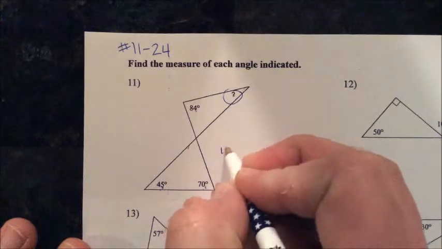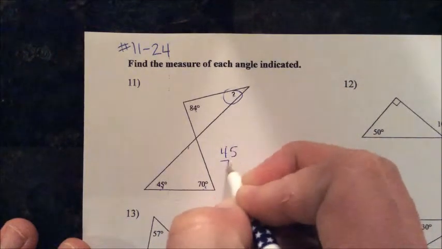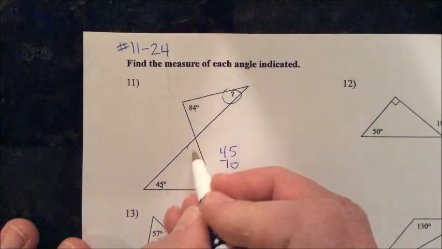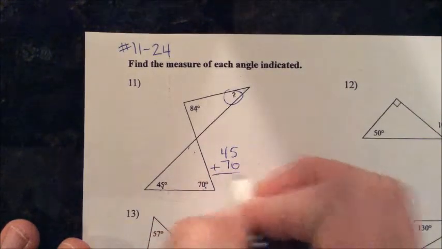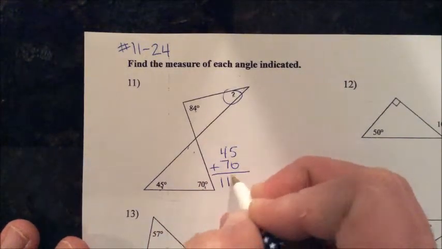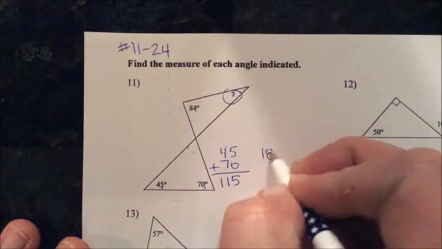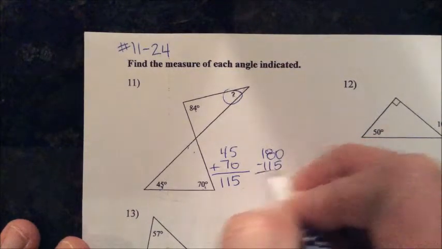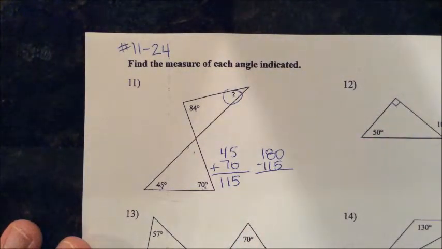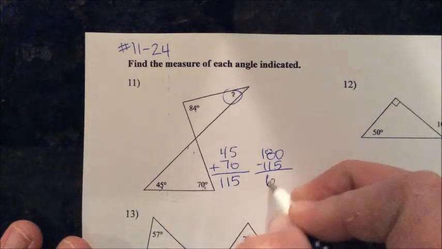Because if I know that I have 45 degrees and 70 degrees in one triangle, I can figure out that third angle. What I do is I add them together to get 115. Then I take 180, take away 115. That's going to be 65.